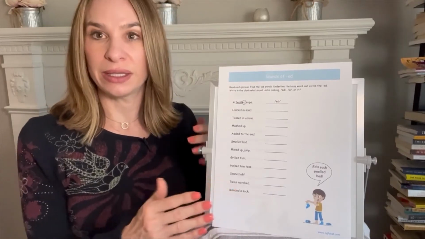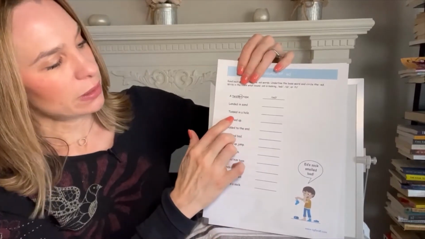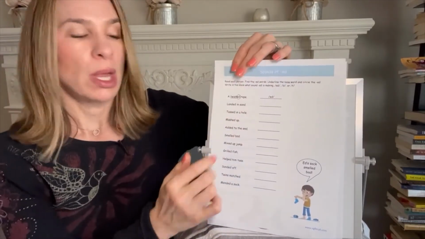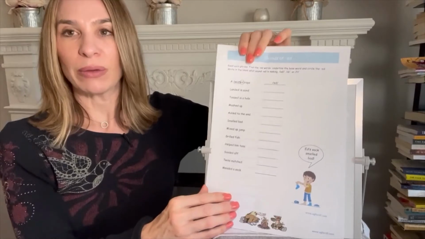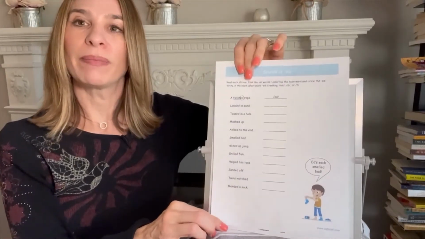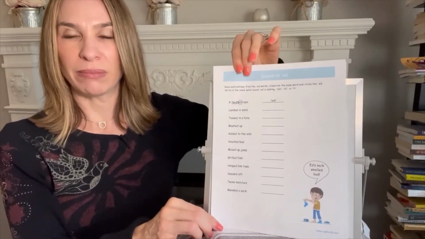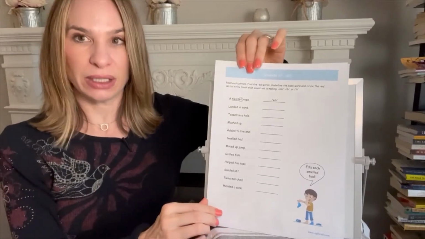In our next activity, we want to get students to start reading words with ED in some phrases and sentences. So starting with just some phrases, for example, tossed in a hole. We want to get them to recognize the ED word. On this worksheet, I have them underlining the root word and circling the suffix. Again, having them read it out loud or having you go through it with them, recognizing where they're making any auditory mistakes and discussing it.